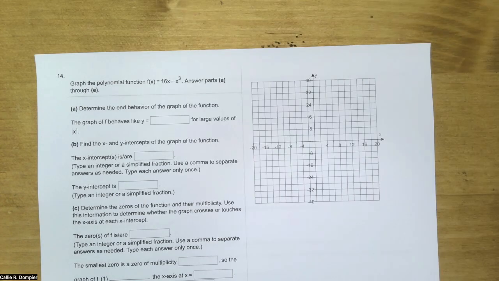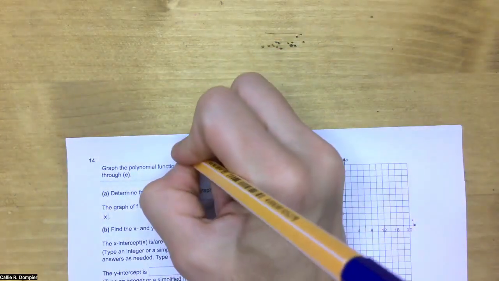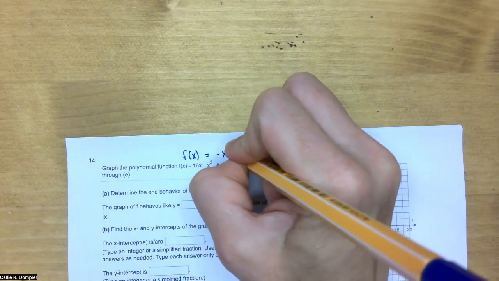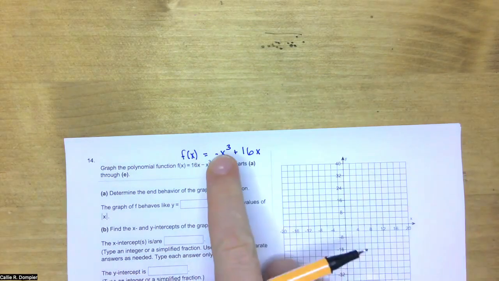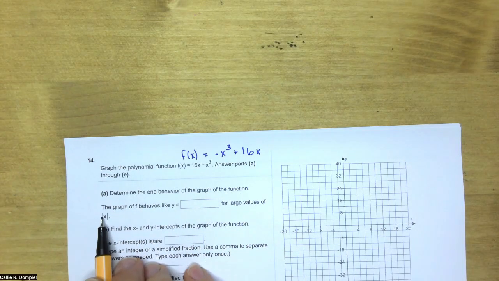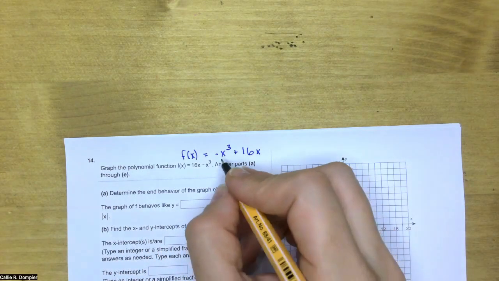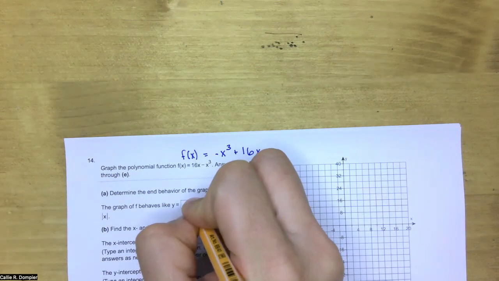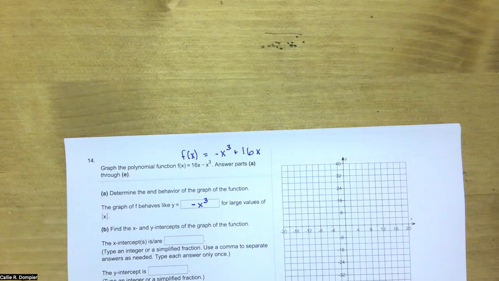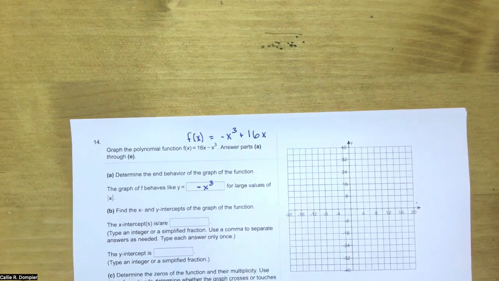All right, for number 14, they're asking us to graph the polynomial function f of x equals 16x minus x to the third. What you want to do is put it in descending order. So I'm going to change it to f of x is equal to -x to the third plus 16x. We want the powers in descending order. A, determine the end behavior of the graph of the function. The graph of f behaves like y equals -x to the third, the first term, for large values of absolute value of x.